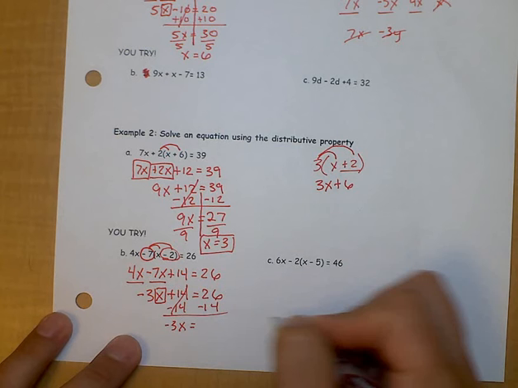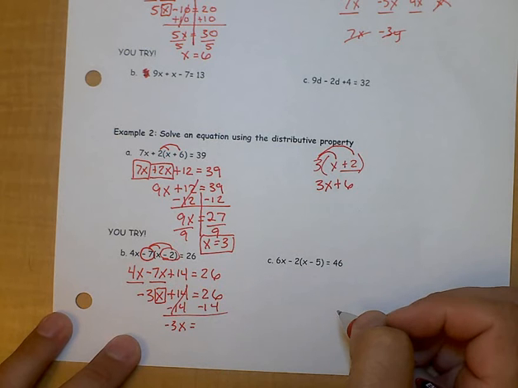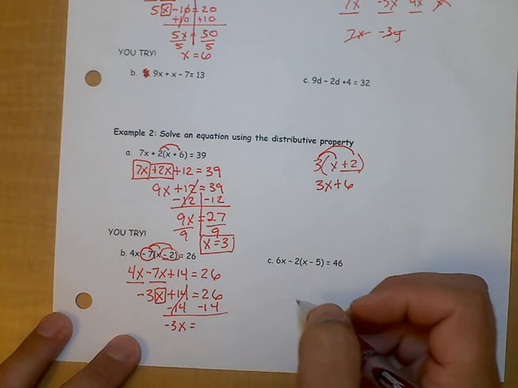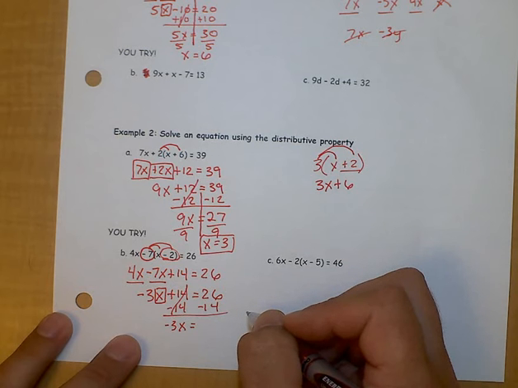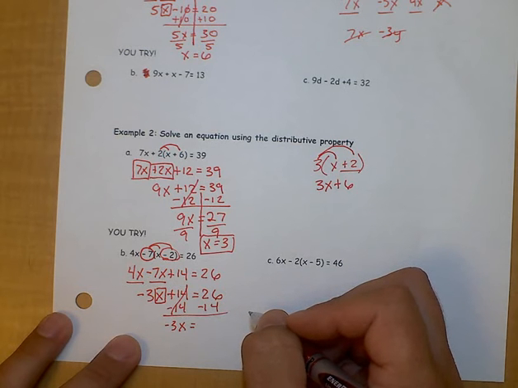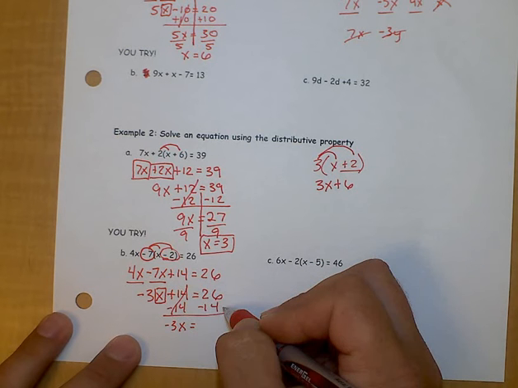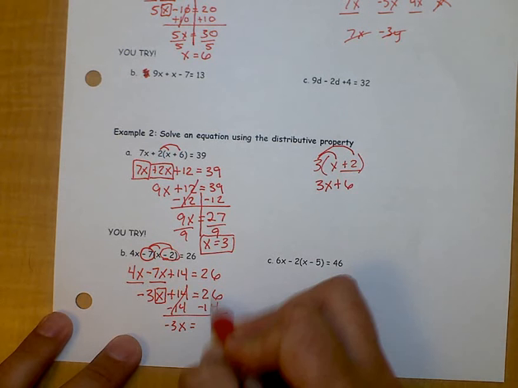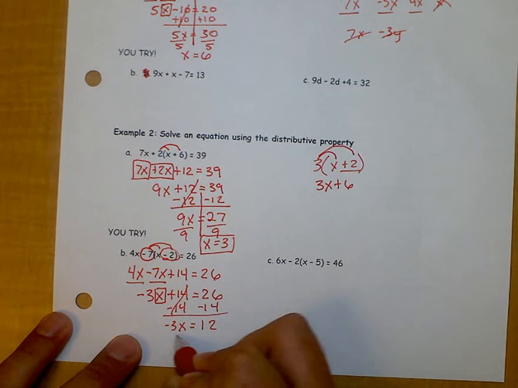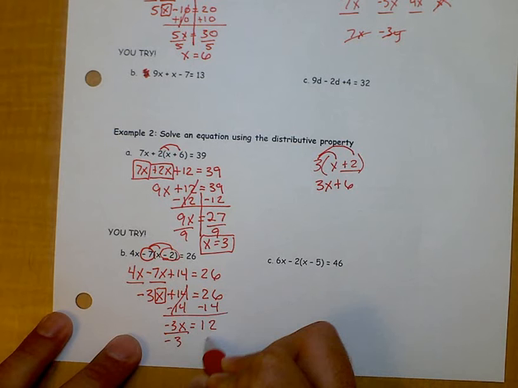Did I screw something up? 26 minus 14, this should be 12, right? 12. So now I divide by -3, and I get x equals -4.